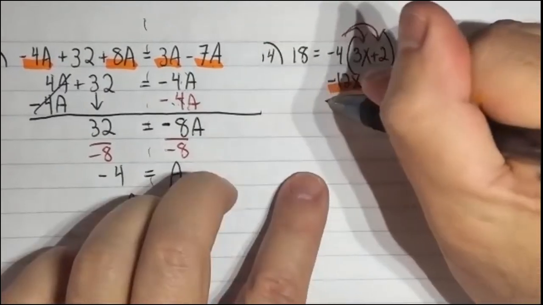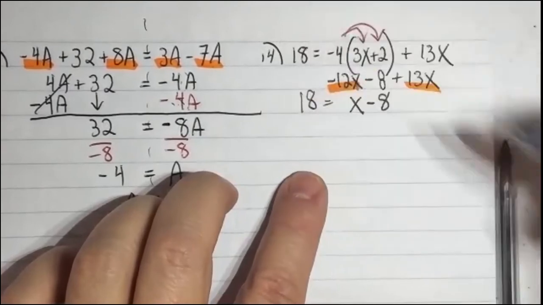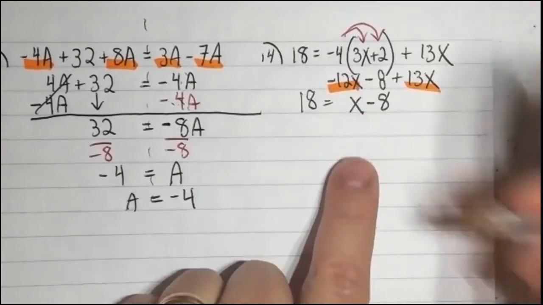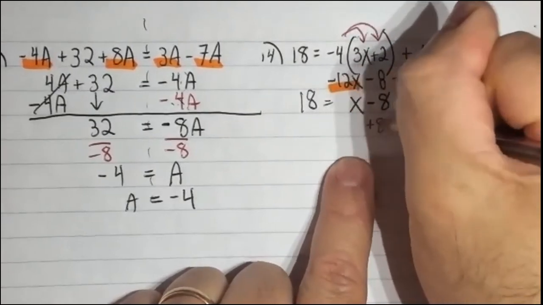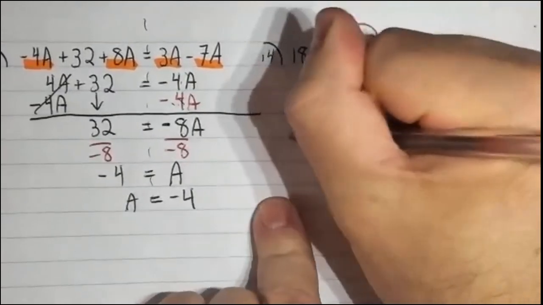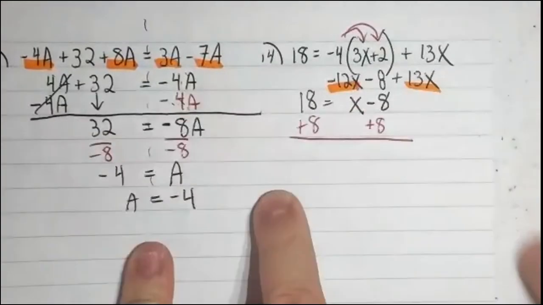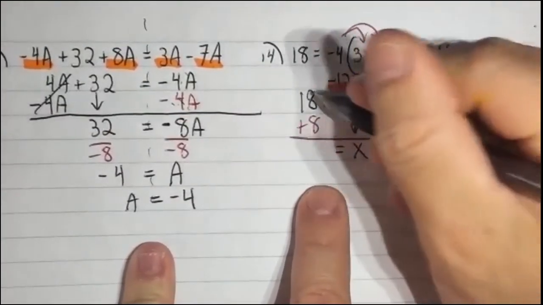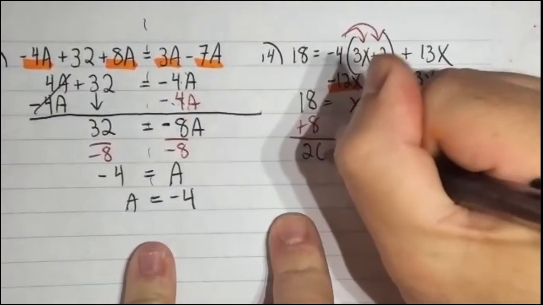So at this point, let's move that other side over. And now it's a single step algebra equation. I've got to get rid of the minus 8. I want that x by itself by adding 8. Move the x down. 18 plus 8 gives me 26.